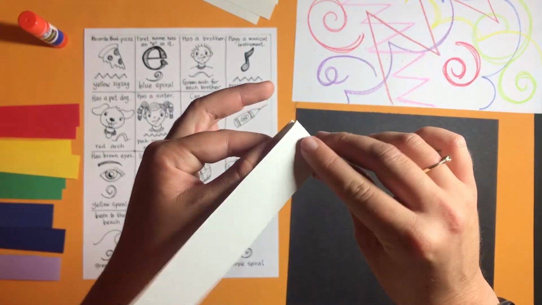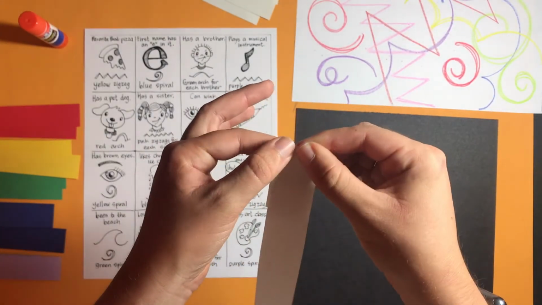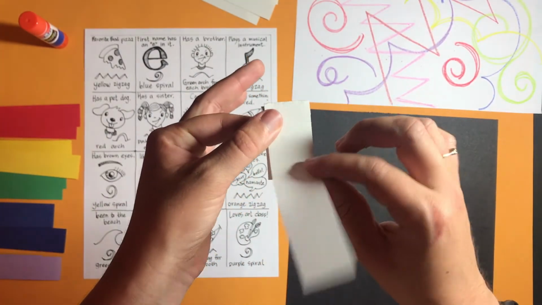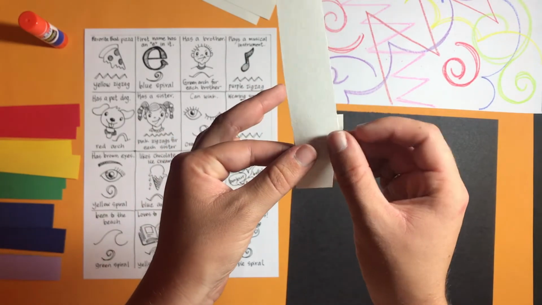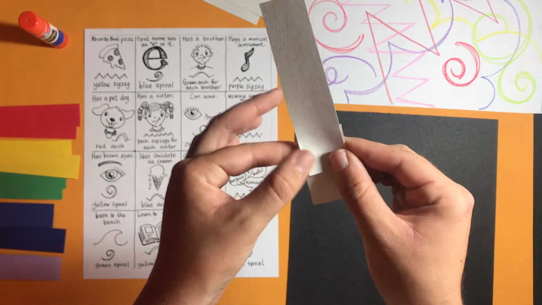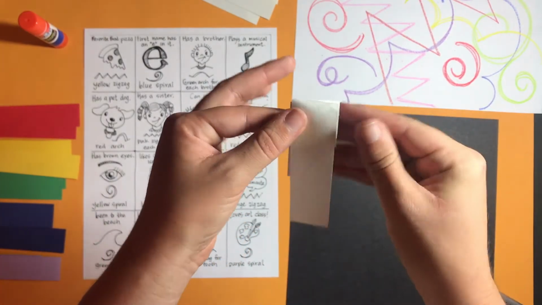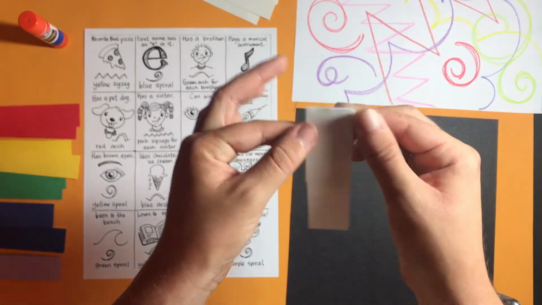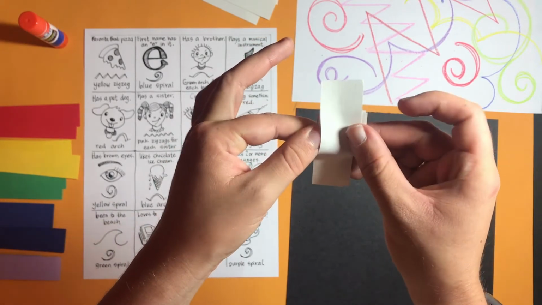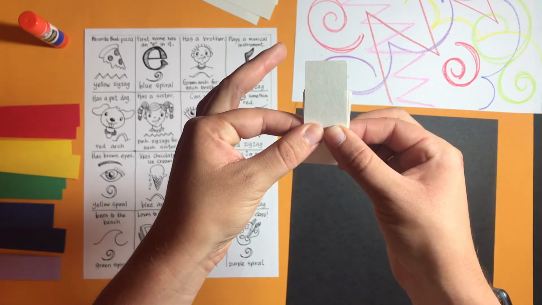So again, I fold down like that and I pinch, fold the other way and pinch, other way and pinch, and another way and pinch.